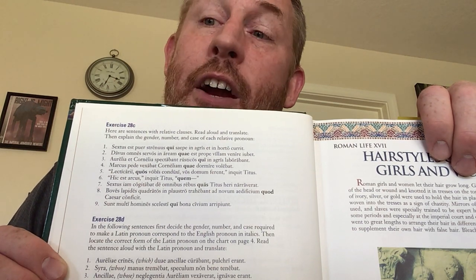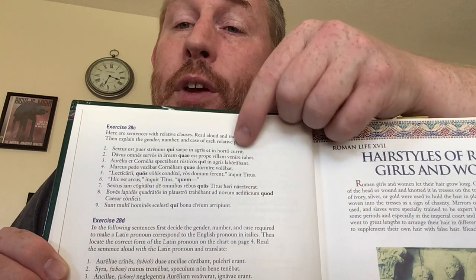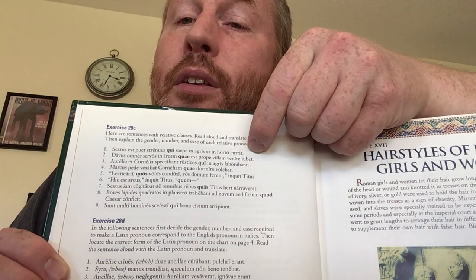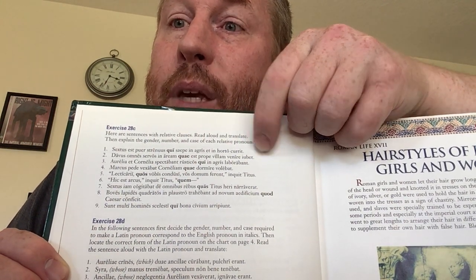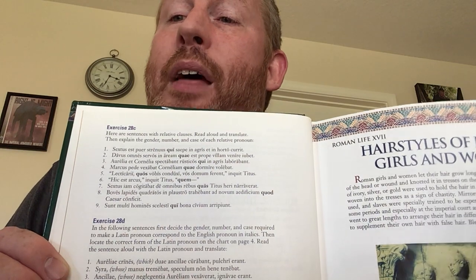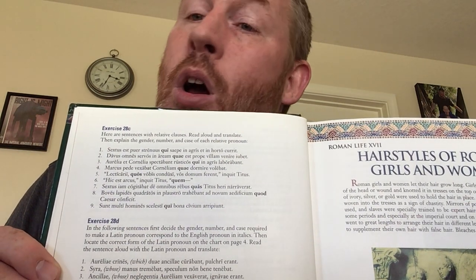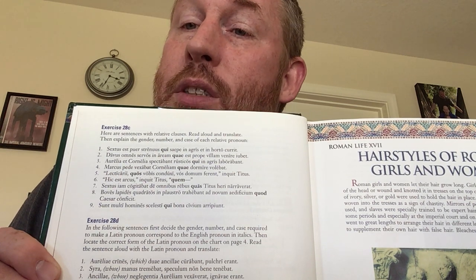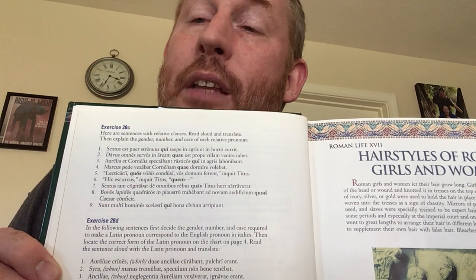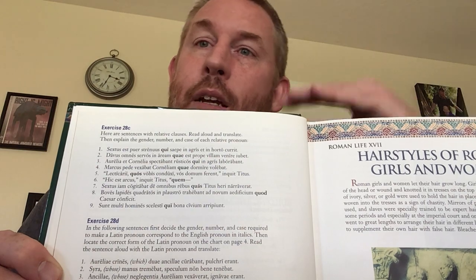Underline qui, draw an arrow to Sextus, and then over here next to that you're going to write singular masculine nominative, because qui is singular masculine nominative. Then you're going to translate it. Sextus is an energetic boy who often runs in the fields and in the garden. So you can translate that underneath. So that's how I want you to do that. So you're probably going to need to skip a line between each.